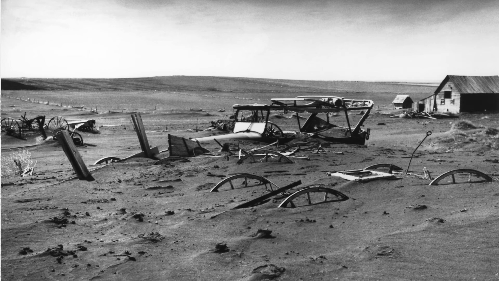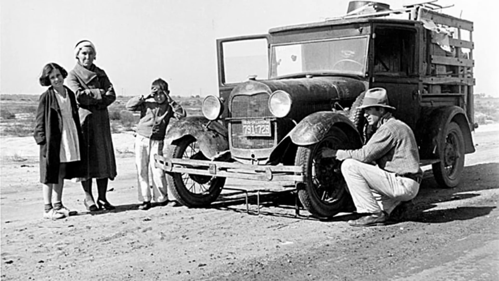Hundreds of thousands of people from Oklahoma alone were forced to essentially flee the state. The term Okie came to be used almost as a derogatory term to refer to these migrants from Oklahoma and other states as they came to places like California looking for work.